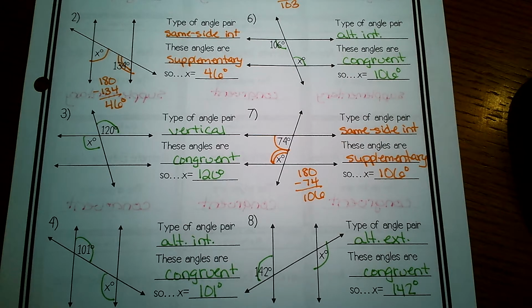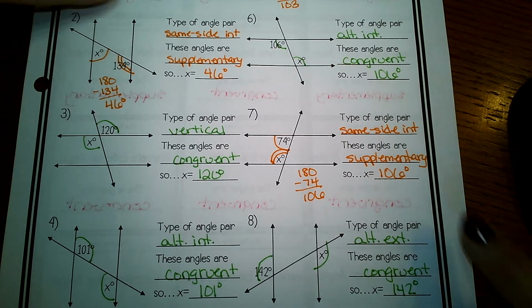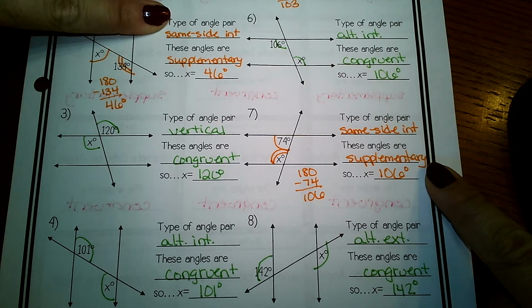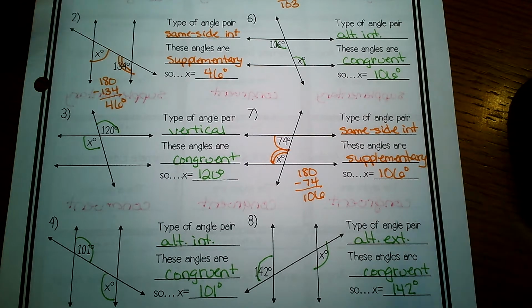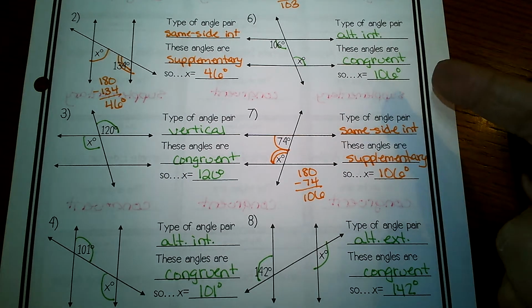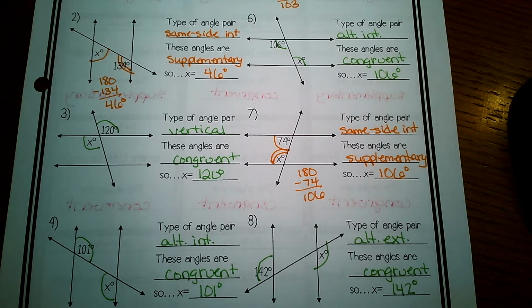All of the angle pairs that are supplementary, I've done in orange. So supplementary is in orange. We've got same side interior angles that are supplementary. All the angle pairs that are congruent, I've done in green: alternate interior, vertical, and alternate exterior. So hopefully that will help you organize your thoughts here.